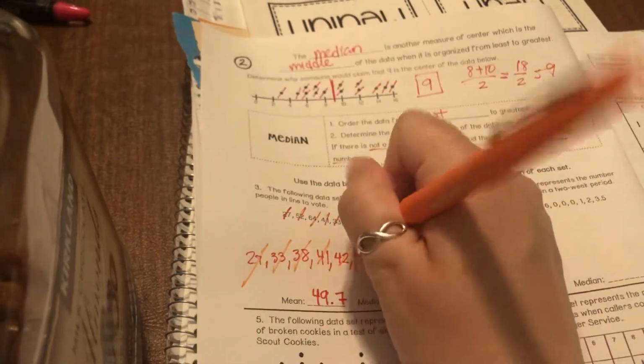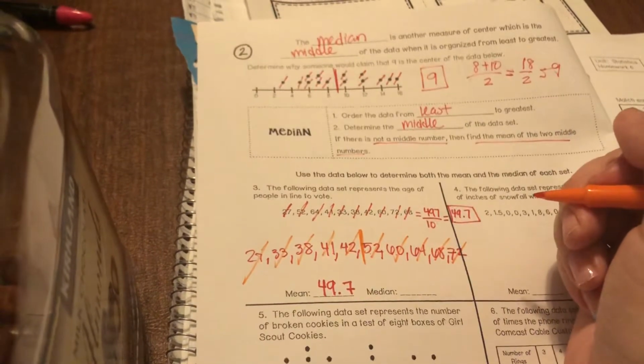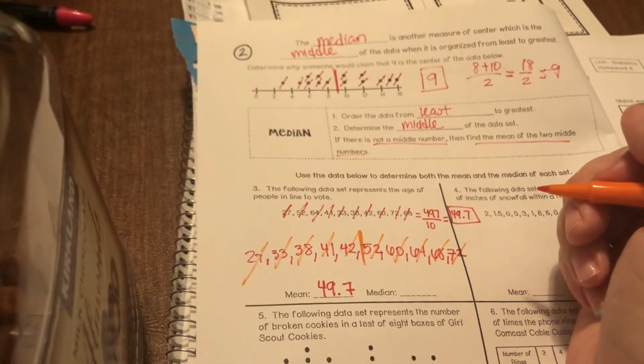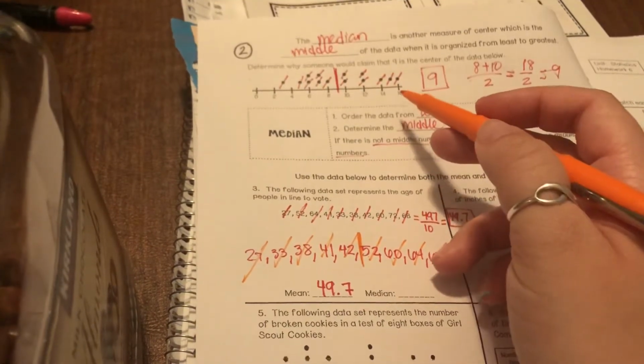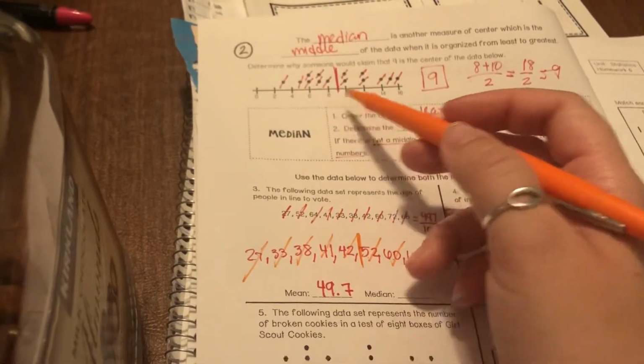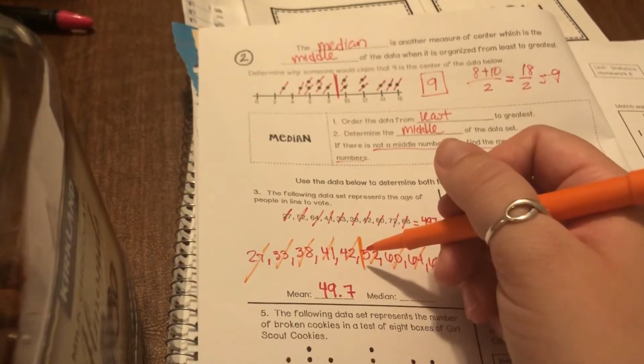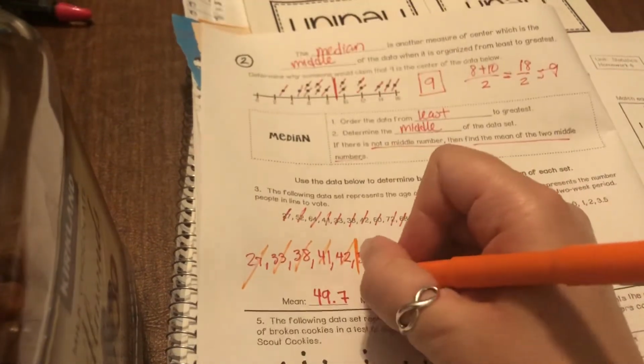So again, we're between two numbers, so I need to find the median. And this one's a little bit trickier. It's harder for me to just know, like with the last one, what's between 8 and 10? Well, obviously 9. This one, not so obvious. So it's helpful to find the mean of them.